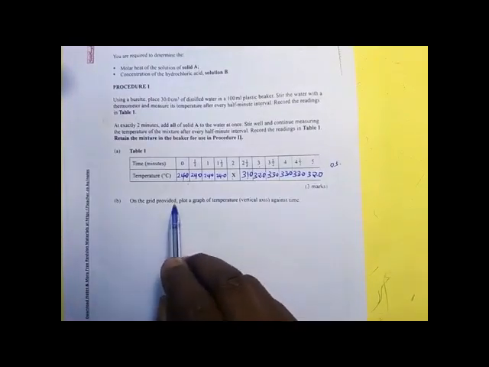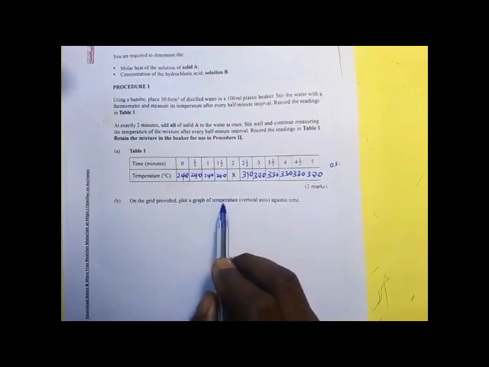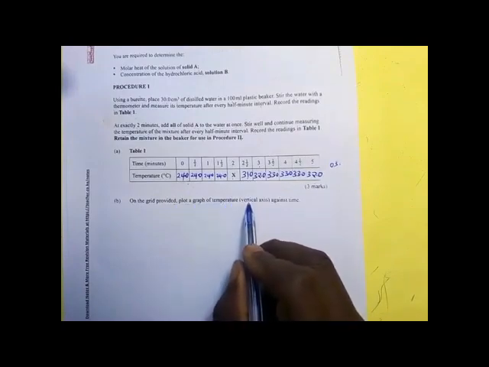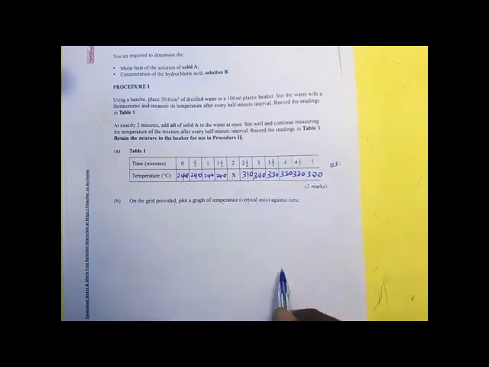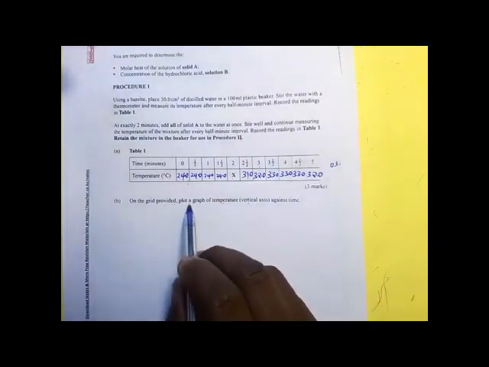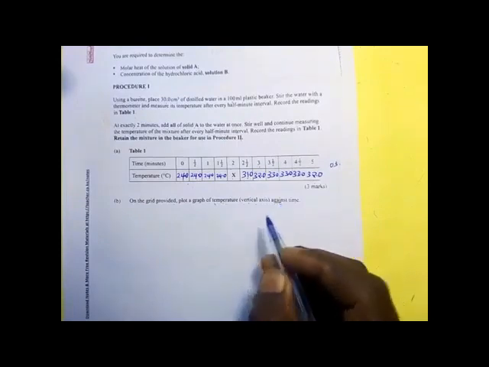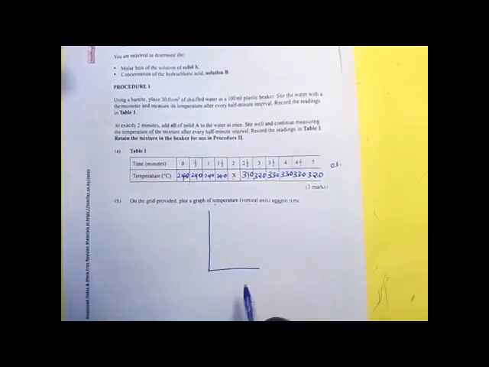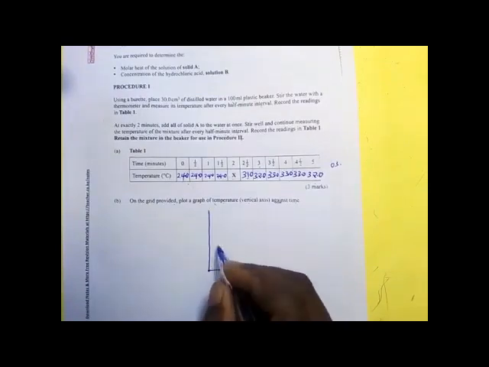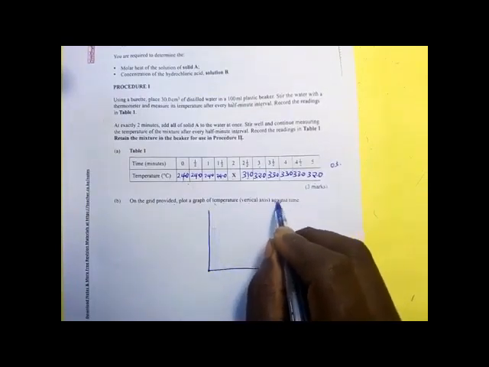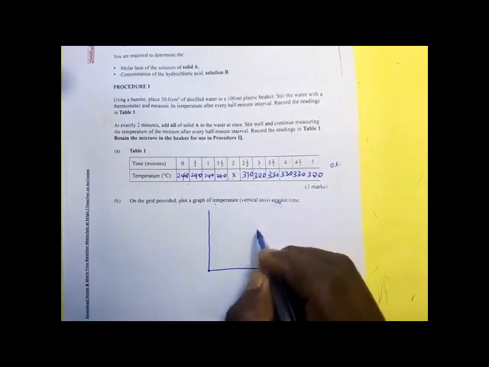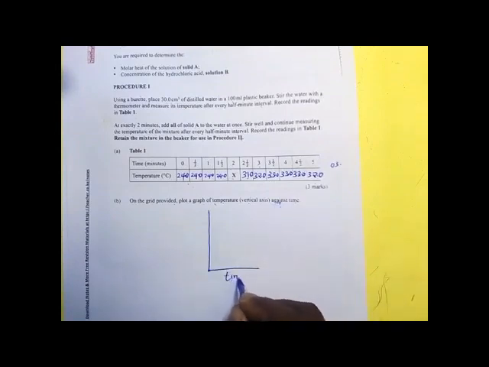On the grid provided, plot a graph of temperature, vertical axis, against time. When you are told to plot a graph of temperature against time, the one which comes after the word against is always the x-axis.